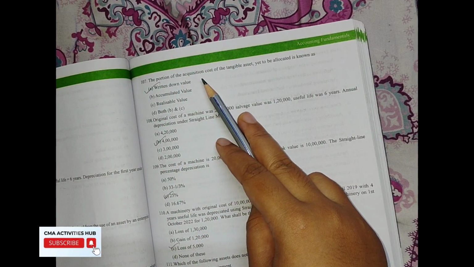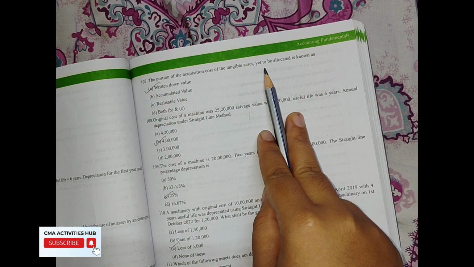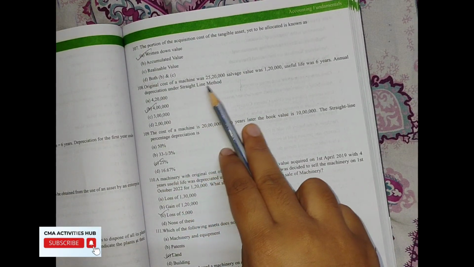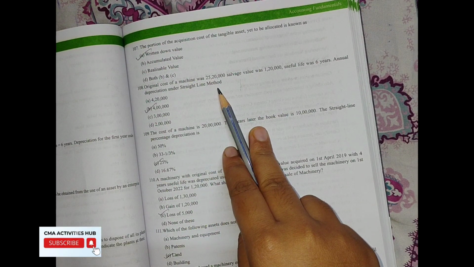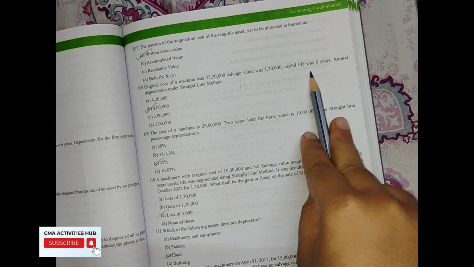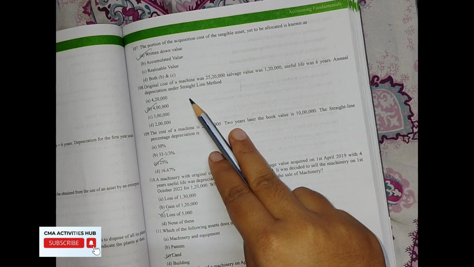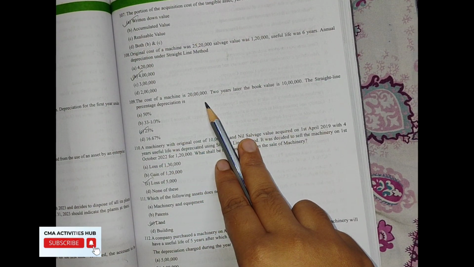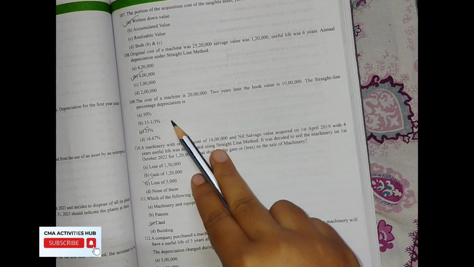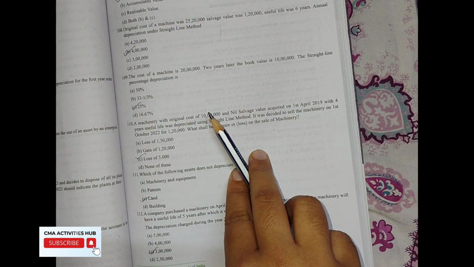The portion of the acquisition cost of the tangible assets yet to be allocated is known as written down value. Original cost of a machine was 25,20,000, salvage value was 1,20,000, useful life was 6 years, annual depreciation under SLM method is 4 lakh. The cost of machine is 20 lakhs, 2 years later the book value is 10 lakh. The straight line percentage depreciation is 25%.